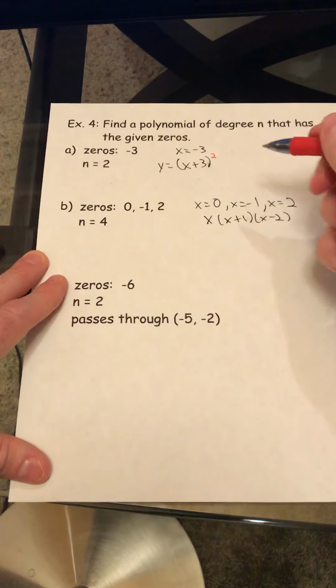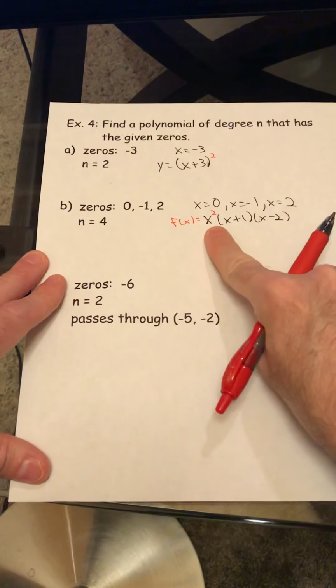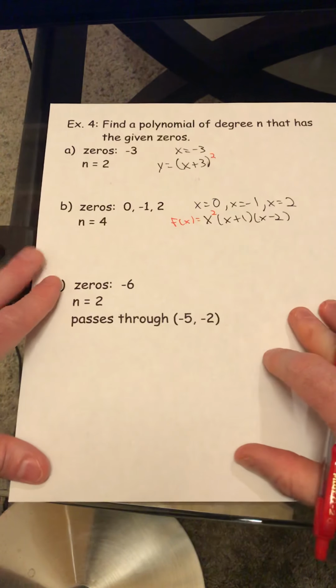And then all that is left is f of x equals, now because it's degree 4, one of these has a multiplicity. You could put the square here, here, or here. Doesn't matter. I'm just going to put it with the x squared since they haven't told us which one specifically.